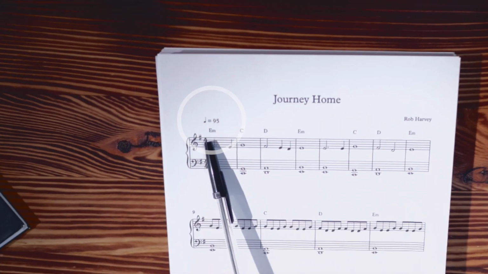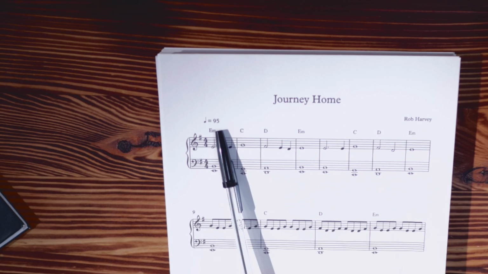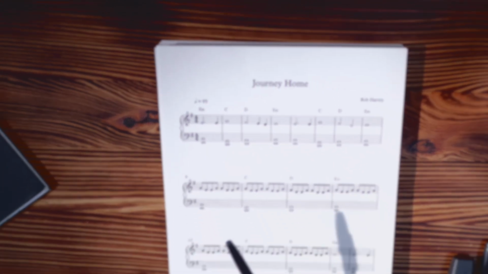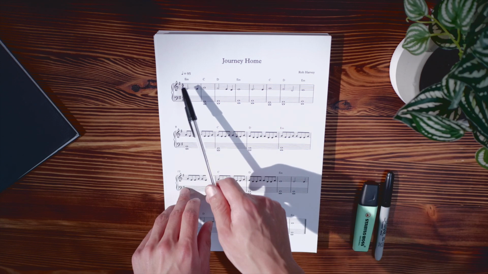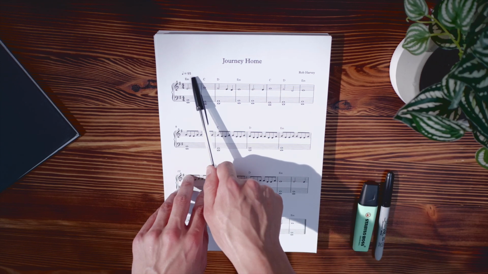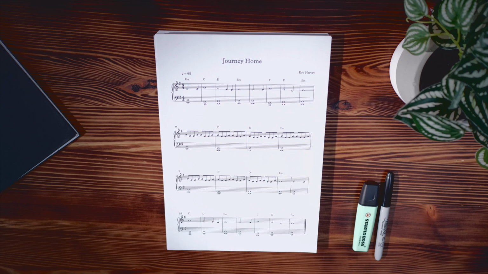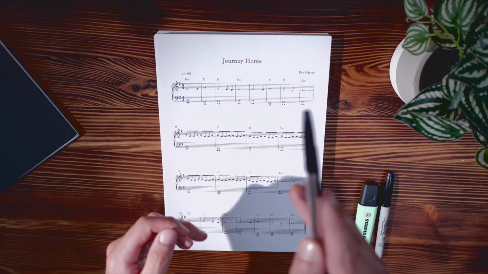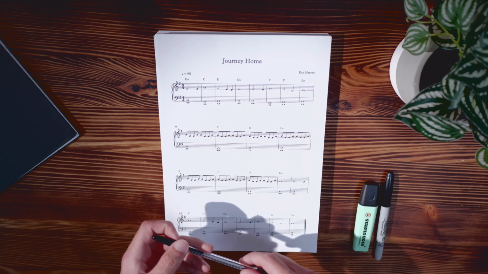On the left, we've got a note followed by an equal sign, followed by the number 95. This is the tempo for the piece. What does tempo mean? It means the speed at which the piece is being played. So the 95 represents how many beats there are in every minute of this piece. Now, don't think that beats mean notes. They do not. Beats are just the underlying regular timing that the notes then adhere to.